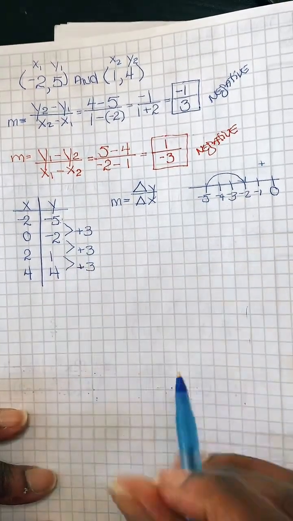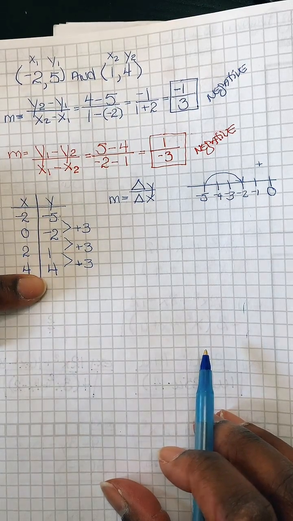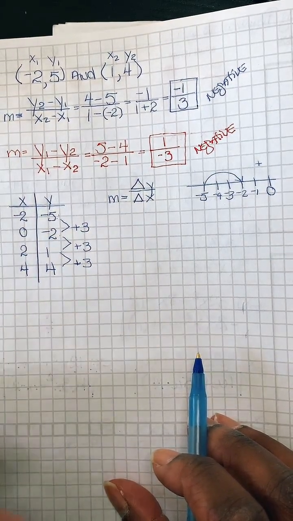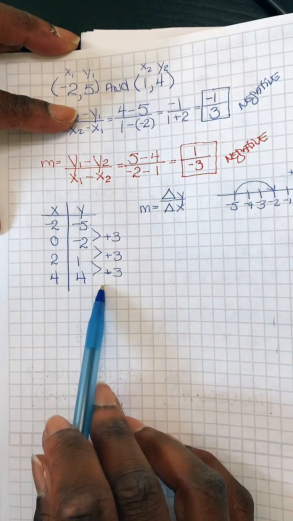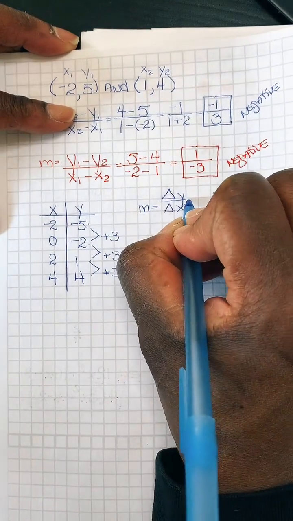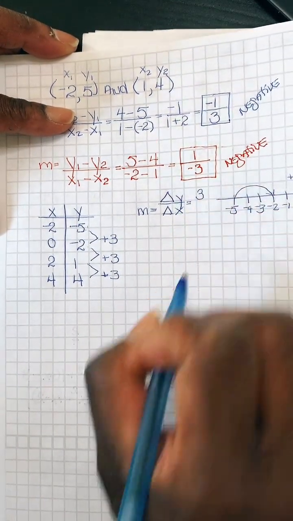Now the reason why I'm doing it throughout the length of my y's is because sometimes there'll be a graph that'll give you a hiccup. So you want to be cautious of the hiccup. But that's your y values. The pattern is going up 3. So my y's have a difference of +3.